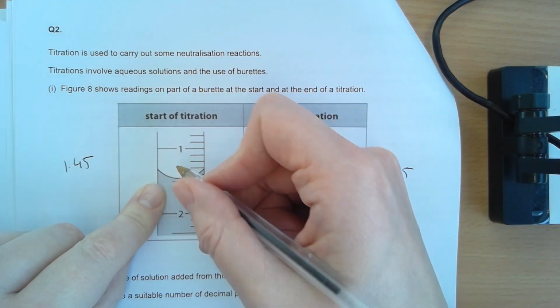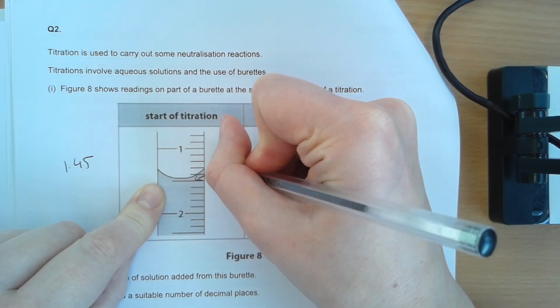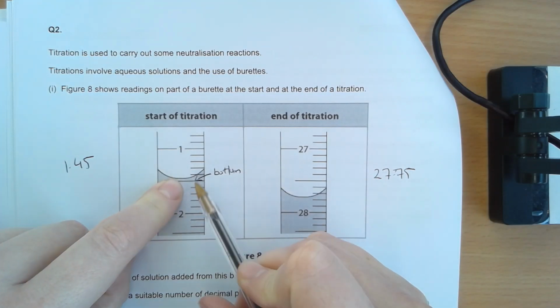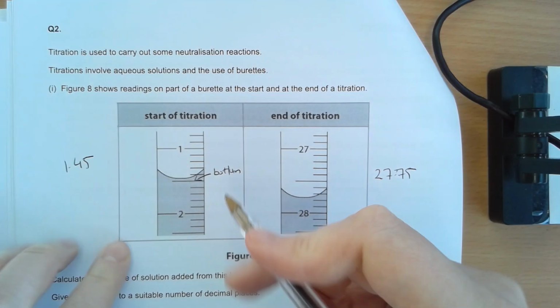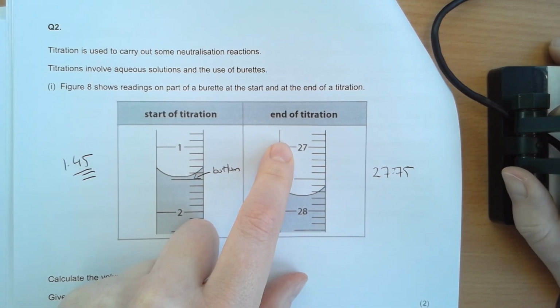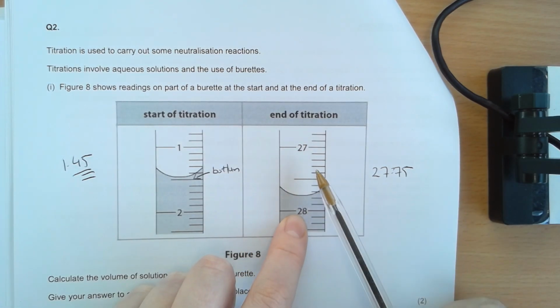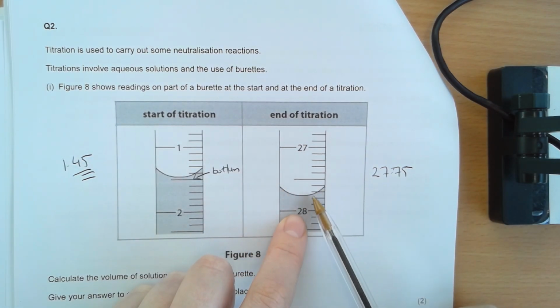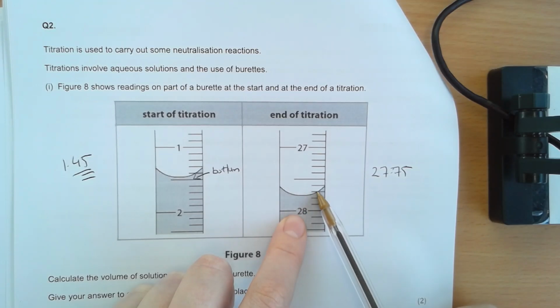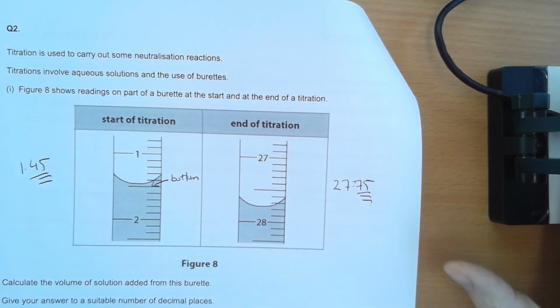So this is called the meniscus, this curve, and we say that we read from the bottom of the meniscus, so you're reading from that point right there and it's 1.45, and you have got to record to 2 decimal places. Similarly here, you're reading down, so it's going to be 27 point something, and again the bottom of the meniscus is between 7 and 8, which makes it 27.75, always recording to 2 decimal places.